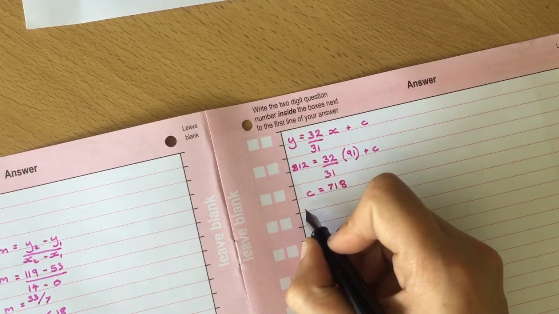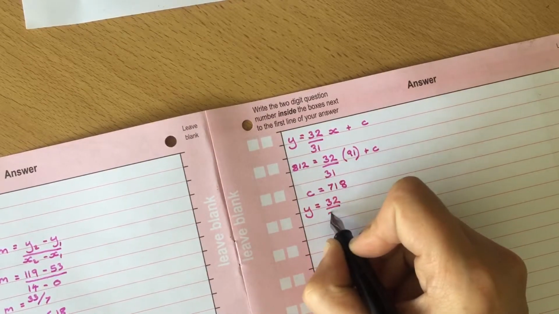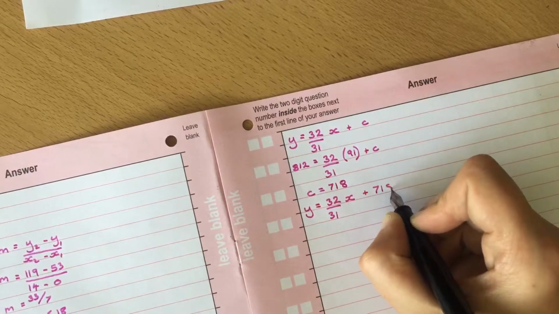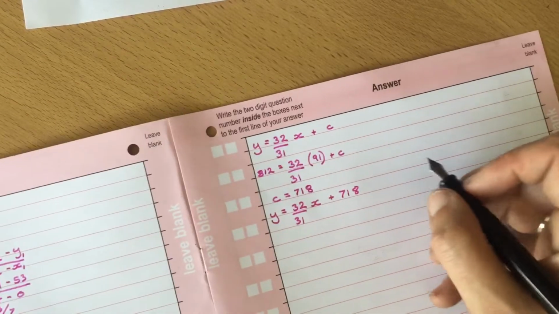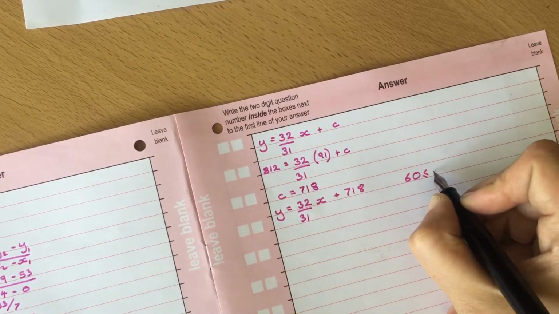So what we've got is y equals 32 over 31 x plus 718, and that is true when x is greater than or equal to 60.